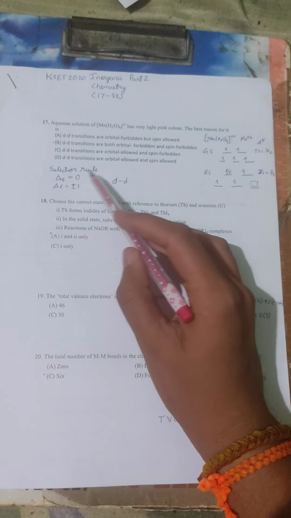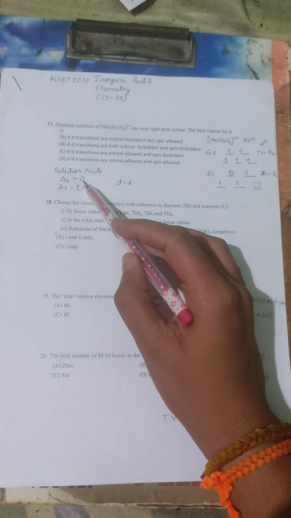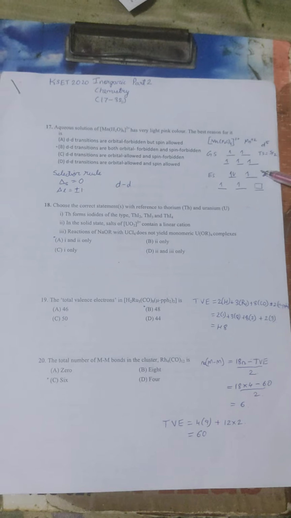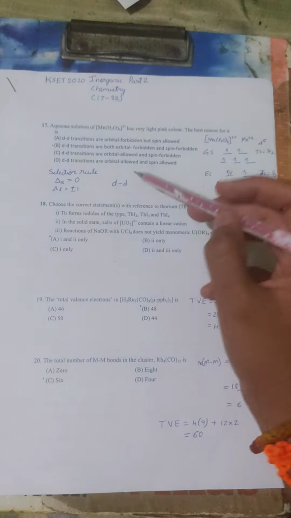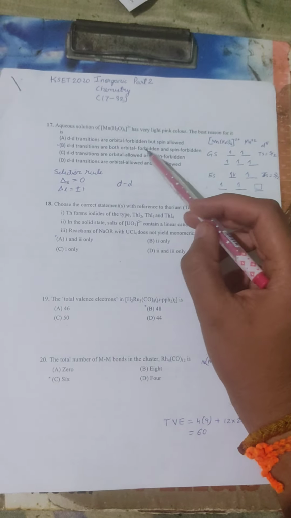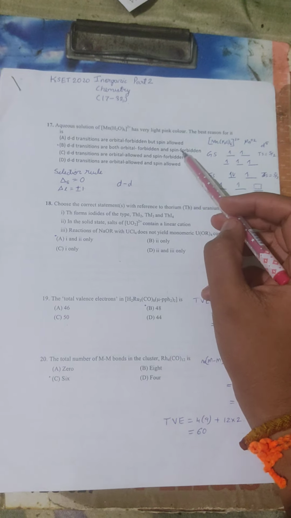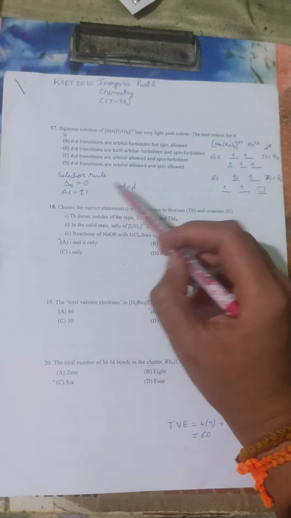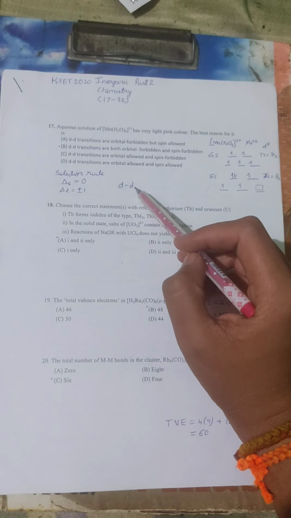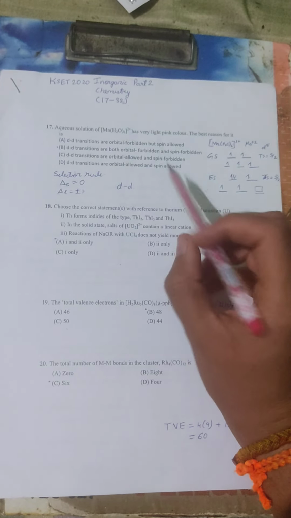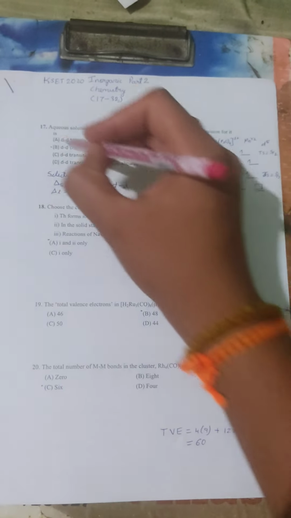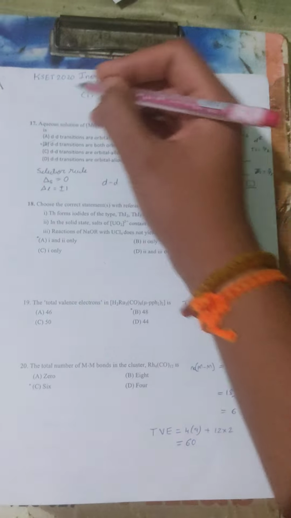Since we know the selection rules, delta S should be equal to 0. But in this case, there is a change in delta S. So it does not follow the spin rule. It will become spin forbidden automatically. And delta L is possible only if it is plus or minus 1. Transition from d to d will give delta L equal to 0. So it is both orbital forbidden and spin forbidden. So here option B is the correct answer.